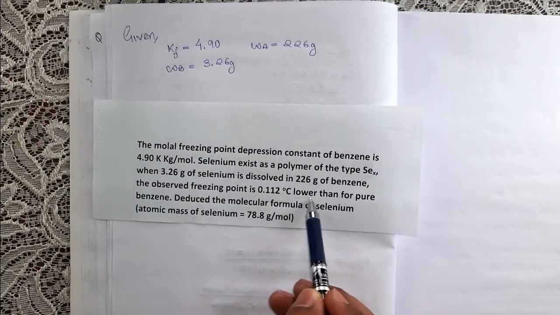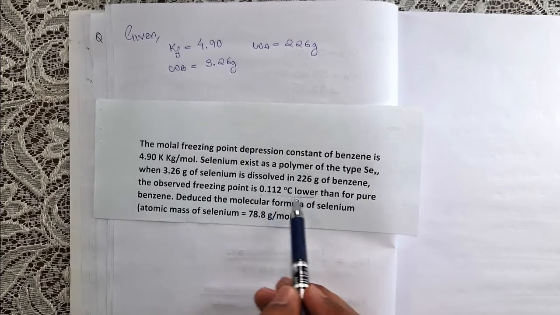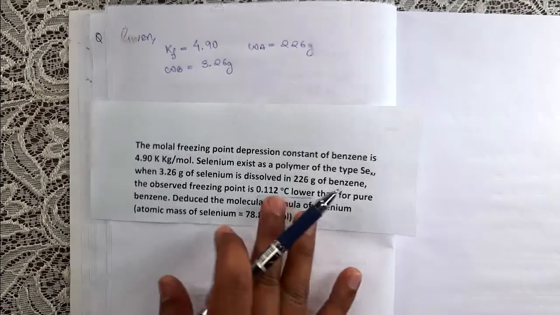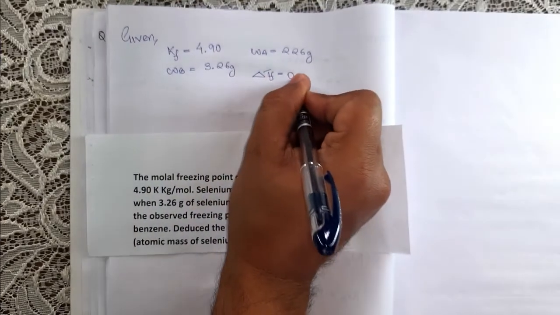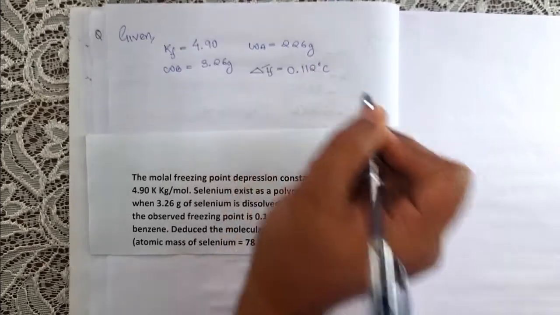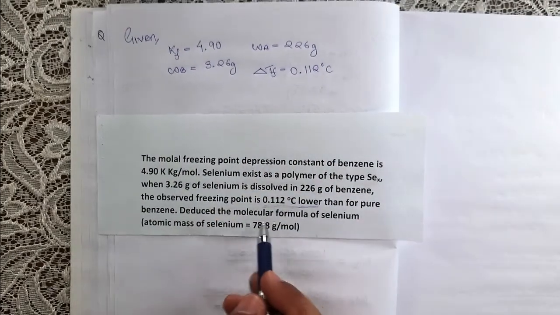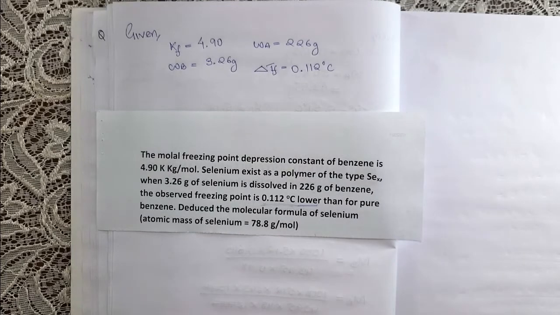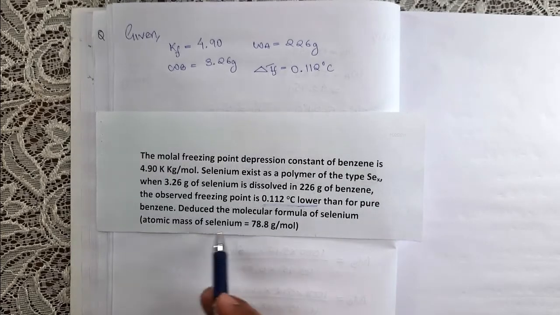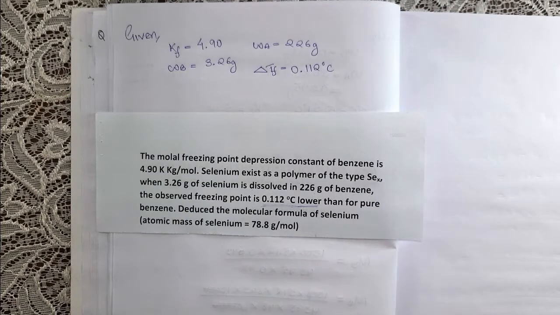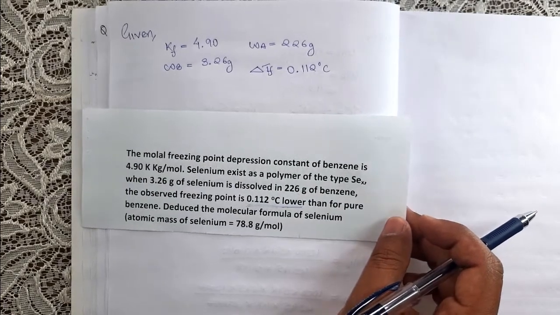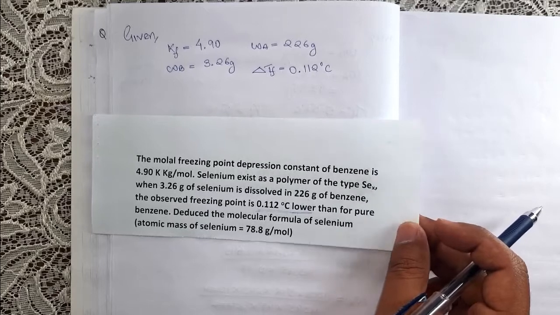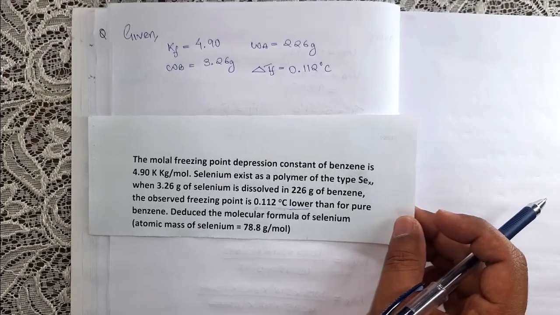Again here there is the term lower, so this will be ΔTF, 0.112 degrees Celsius. Deduce the molecular formula of selenium. The atomic mass of selenium is 78.8 gram per mole. What is not given here? We don't have MB. So first we calculate the molar mass of selenium, and then the molecular formula of selenium.